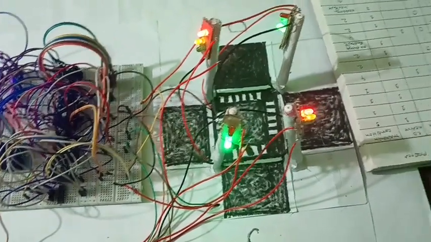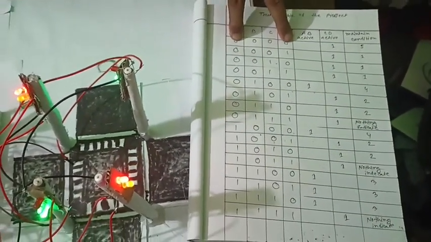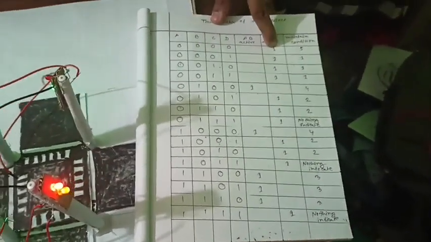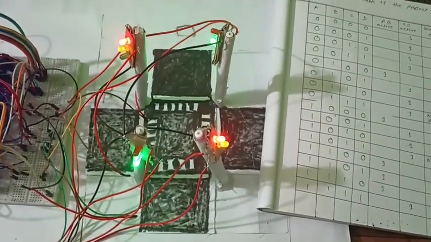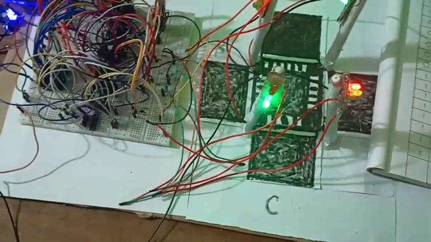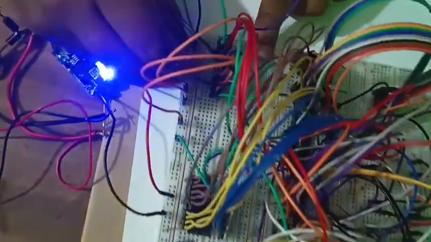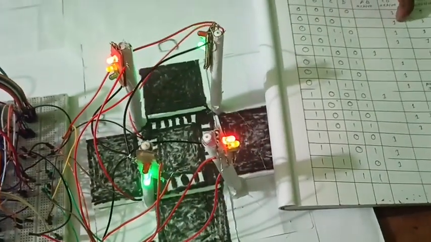Here is our truth table, which is developed by us. Here we can see that if every input is 0, I mean connected to ground, then the output will be achieved in the CD lane, which is shown in the first figure. Now if we change our condition to D equal to 1, we transfer the value to this point, which is D equal to 1.